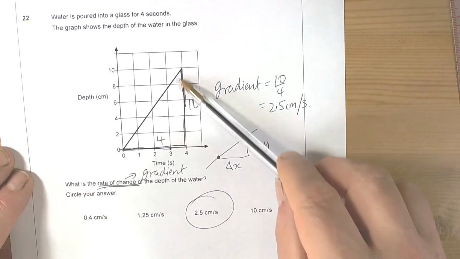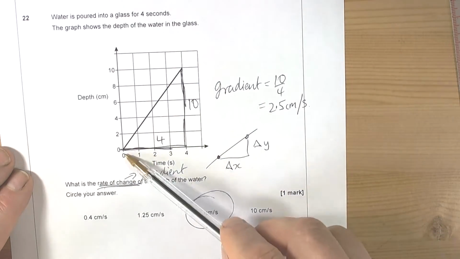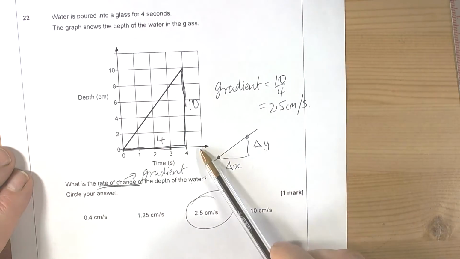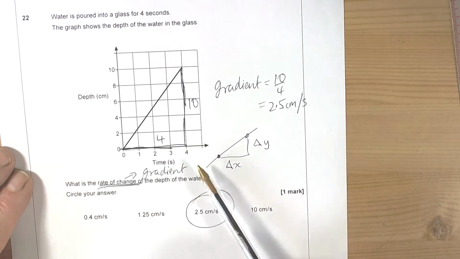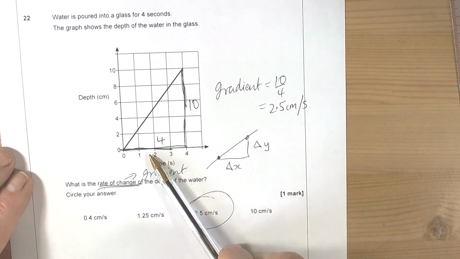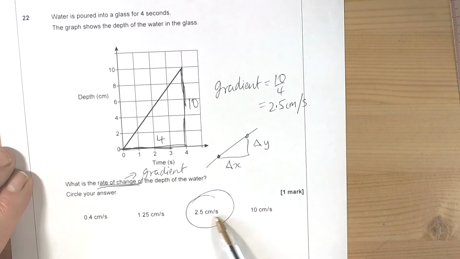Okay, so that's how we can deal with rates of change. A straight line, the gradient is always equal to the rate of change of whatever the variable is, and depth against time, because it's talking about depth. So we're going to do depth divided by a time to get the rate. So 2.5 centimetres per second.